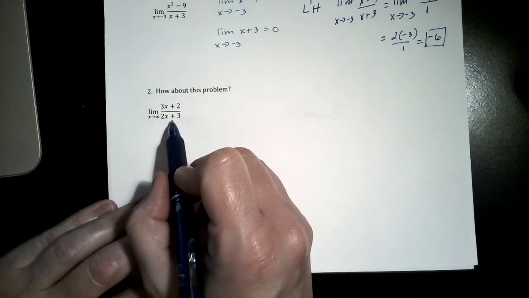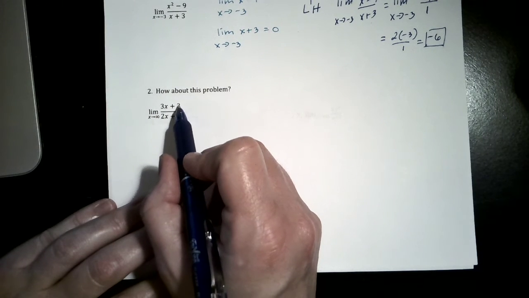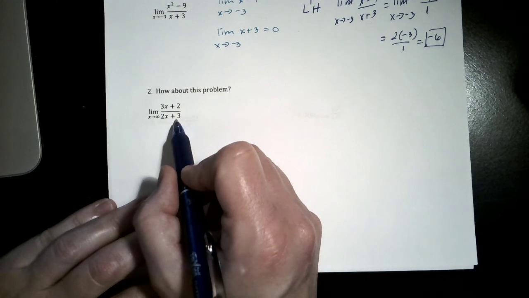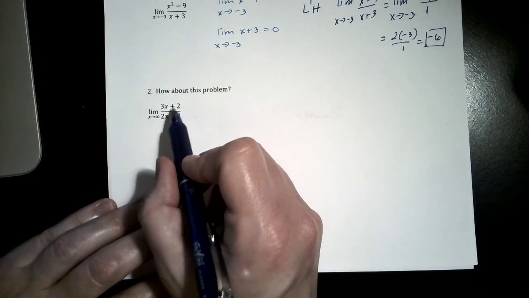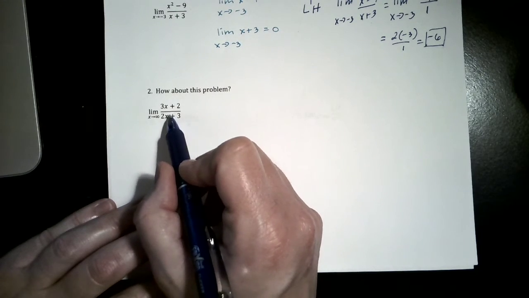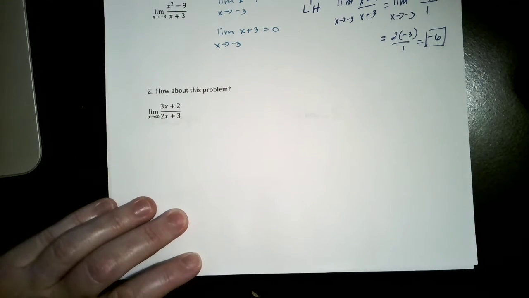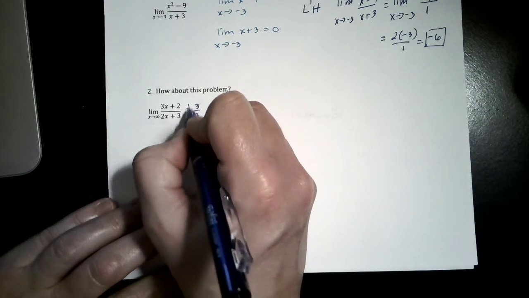Okay, so if you remember from pre-calc last year, we did problems like this, and if the degree of the top is bigger than the bottom, then there was no horizontal asymptote. If the degree of the bottom was more than the top, the horizontal asymptote was y equals 0. And if the degrees were equal, then it was the ratio of the leading coefficients. In this problem, I know that the answer is going to be 3/2.